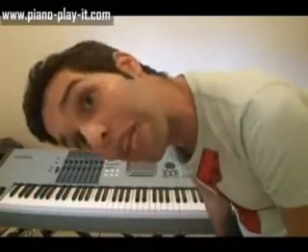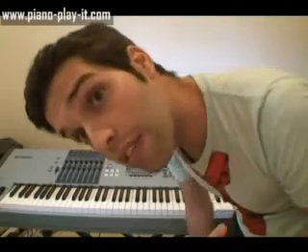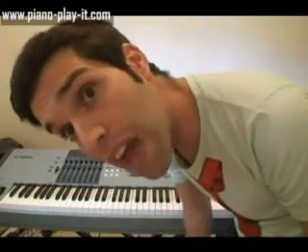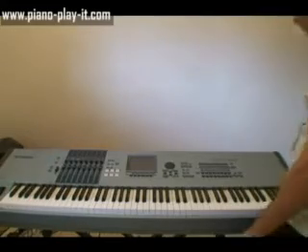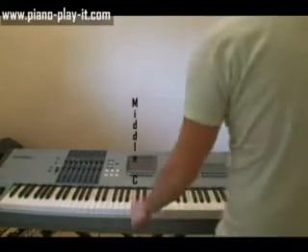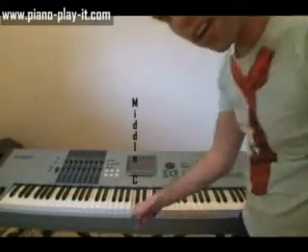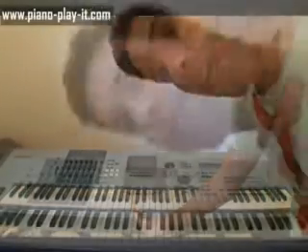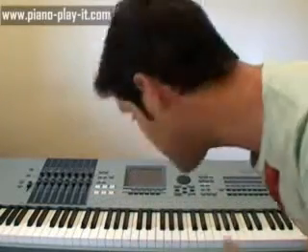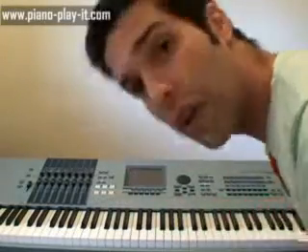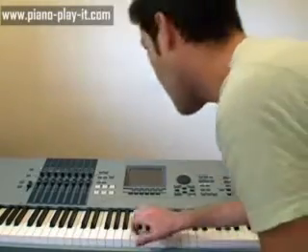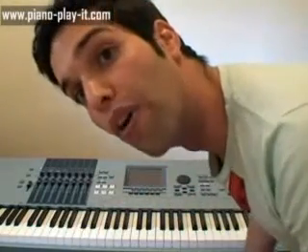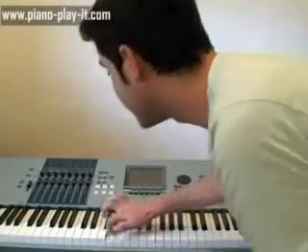Next, we're going to discuss middle C. Middle C is the C which is found in the middle of the piano. Let's see. It's here. Okay? It's just right there in the middle. Above the middle C is the higher register. We go higher, remember? And under it is the lower register.